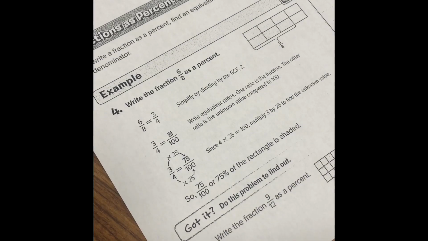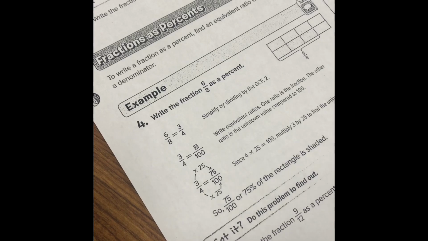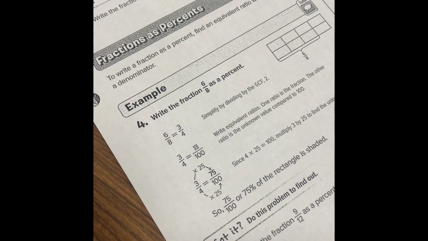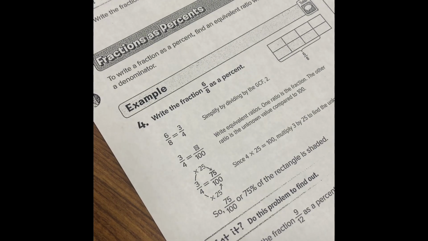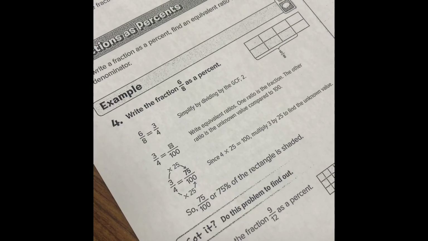Before you guys work independently on the rest of this, I want to go over this last one here, which is fractions as percents. So we're going to flip it around and do the opposite. To write a fraction as a percent, you have to find an equivalent ratio with 100 as a denominator. Well, let's look at this example for number 4.